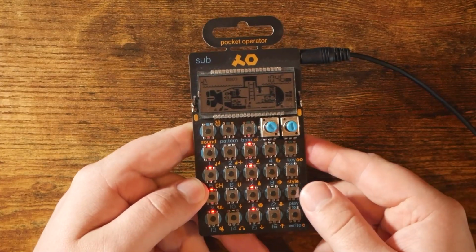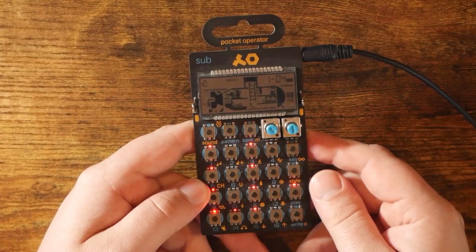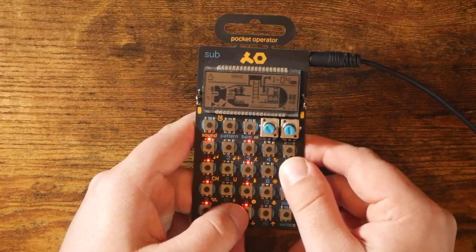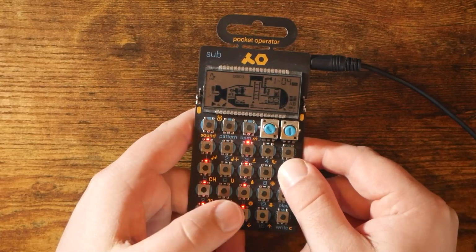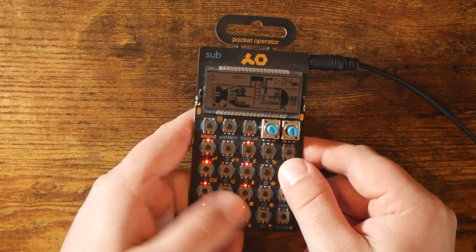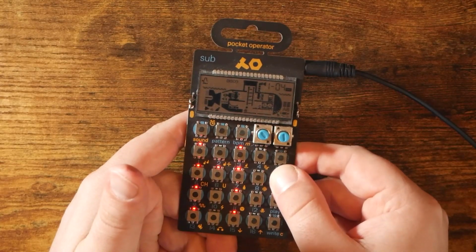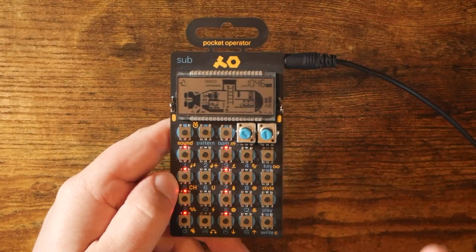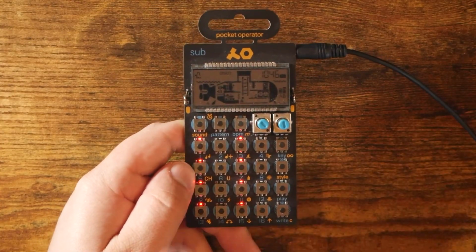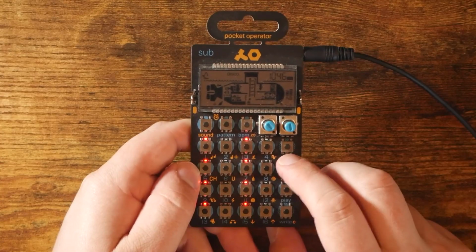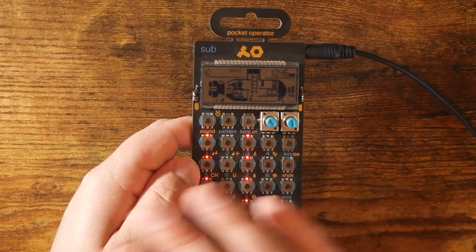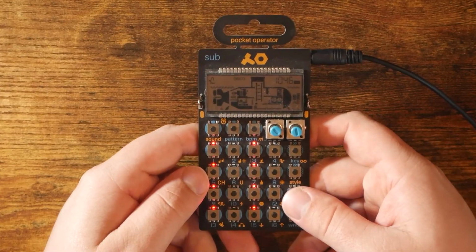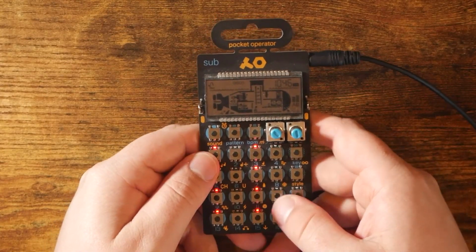So check this out. We're going to play our pattern. Now I'm going to hold effect and press 15. How cool is that? That's so neat, in my opinion. And just like all the other first-gen pocket operator effects, it will clear if you continue to hold the effect button with no effect held down. So let's go ahead and use this in a more practical manner here.